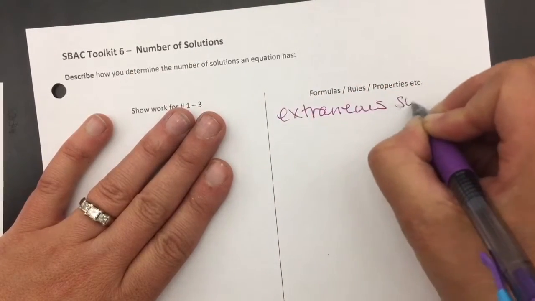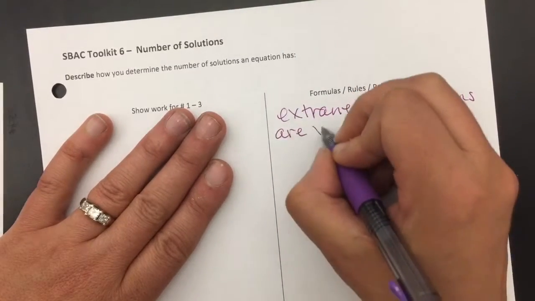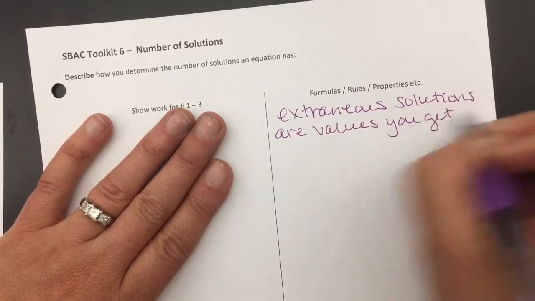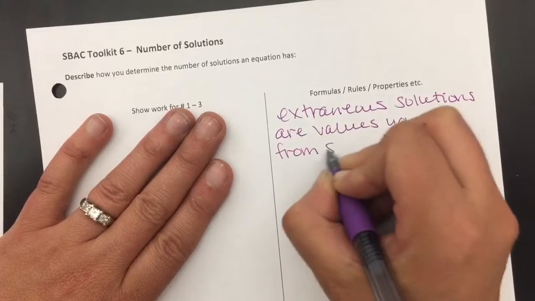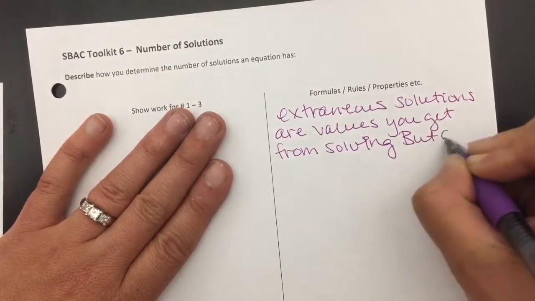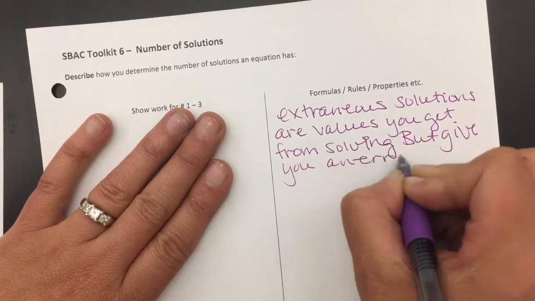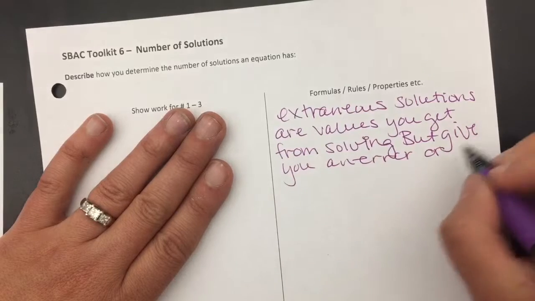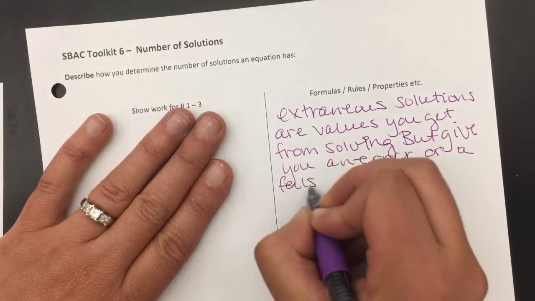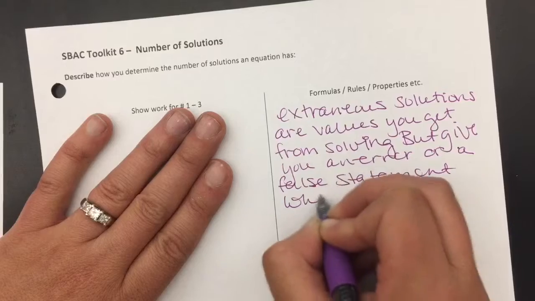Extraneous solutions are values you get from solving but give you an error or a false statement when you plug them back in.